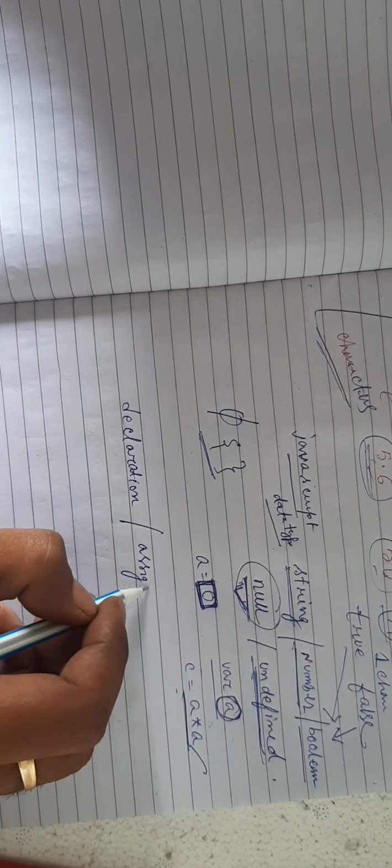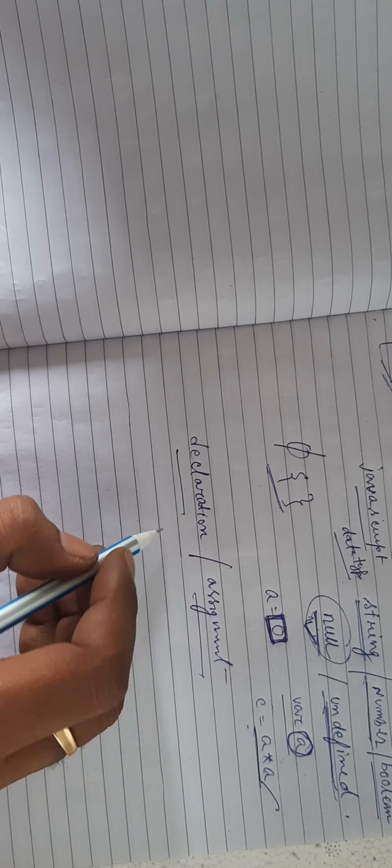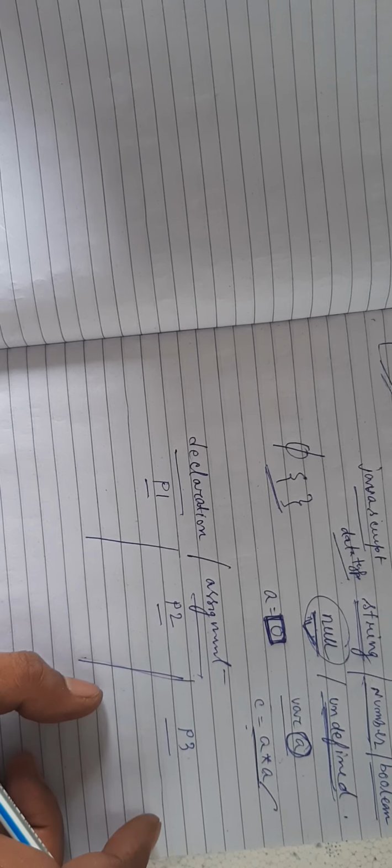Declaration in JavaScript, unlike other programming languages, does not need any data type to be mentioned. Suppose there are three programmers, person 1, person 2, person 3, and I assign each one a program: write a program to assign one value to a variable.